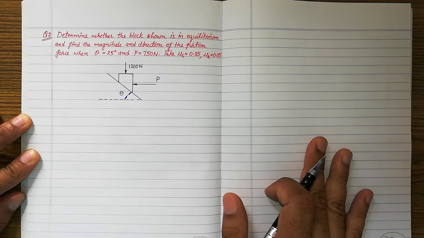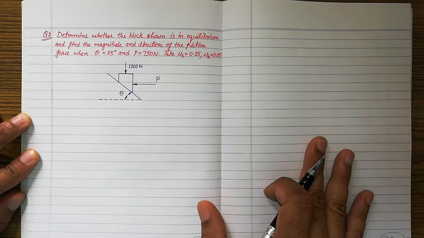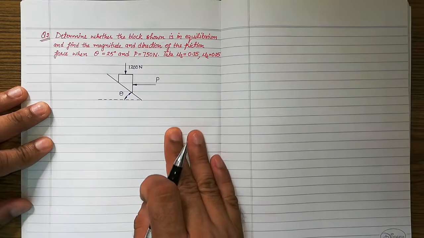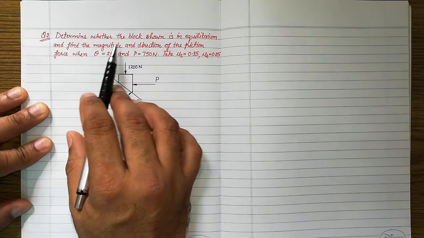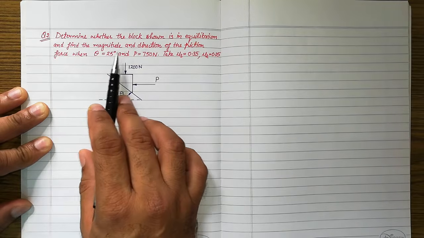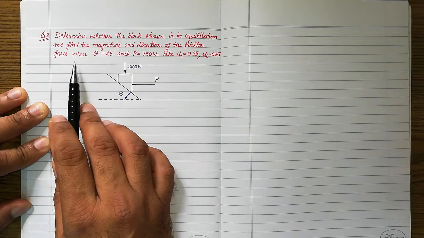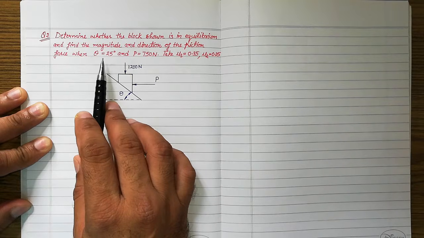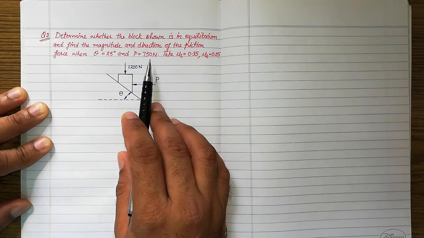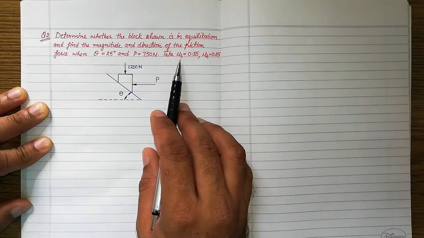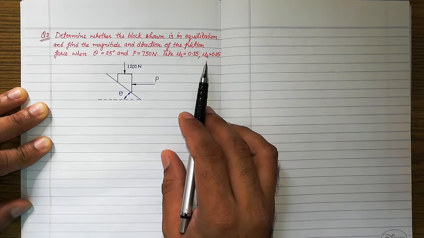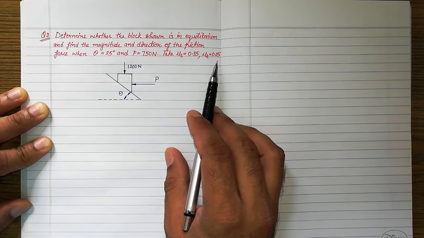Hello students, today we will talk about the second numerical of the friction chapter. So let us read the statement. It says: determine whether the block shown is in equilibrium and find the magnitude and direction of the friction force when theta is equal to 25 degrees and P is equal to 750 Newton. Take the coefficient of static friction as 0.35 and the coefficient of kinetic friction as 0.25.